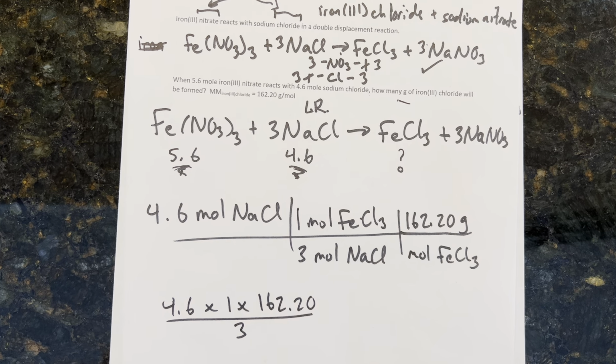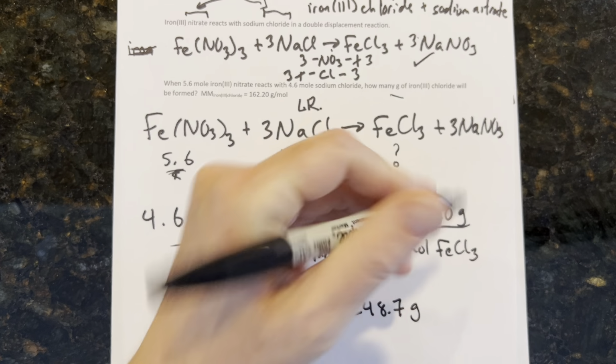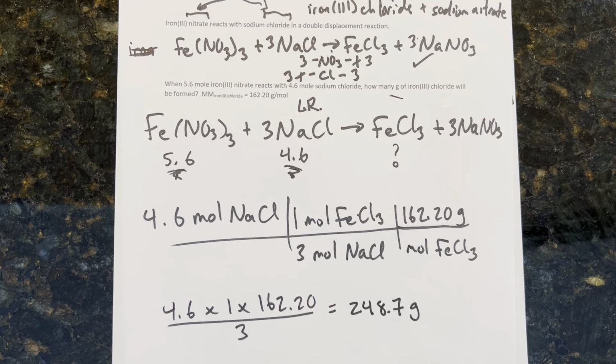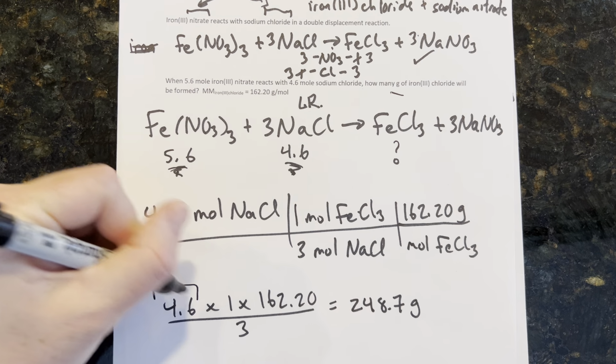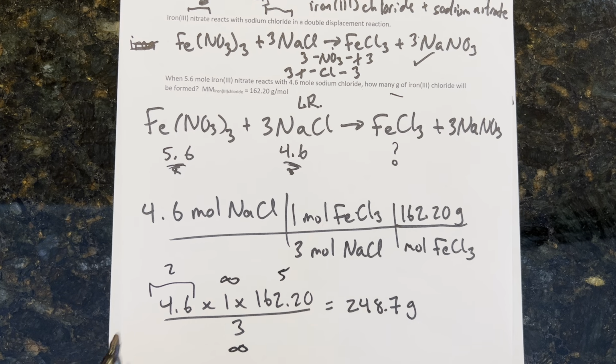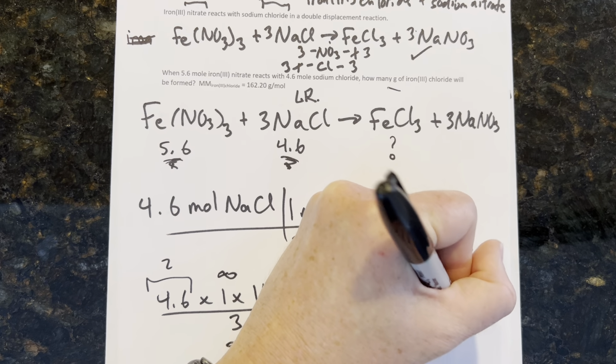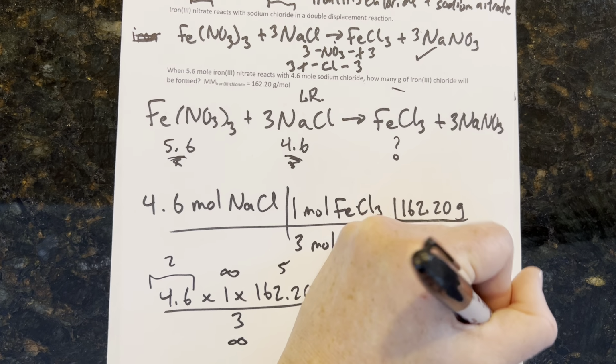Let's do it. 4.6 times 162.2. And I get an answer of 248.7 grams. Let me recalculate it and then we'll talk about sig figs. I get the same answer. Great. This had 2 sig figs. Each of these is infinite, and this had 5. So the smallest number is going to be 2. Our answer is 250 grams, or you could have said 2.5 times 10 to the 2 grams. Both are acceptable.